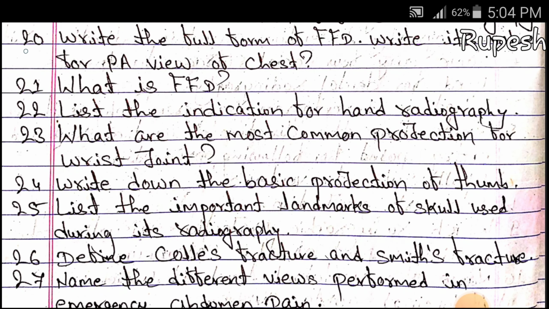Question number 20. Write the full form of FFD. Write its value for PA view of chest. Question number 21. What is FFD? Question number 22. List the indications for hand radiography.